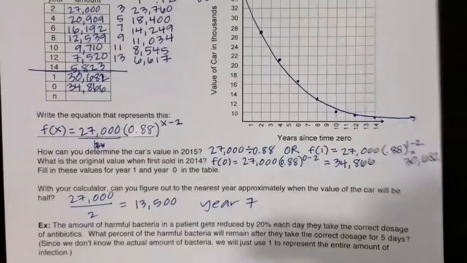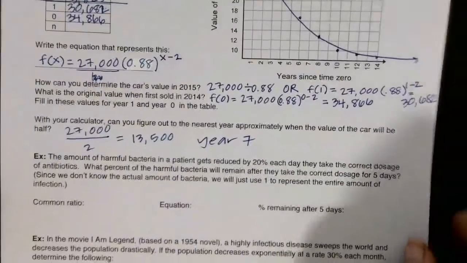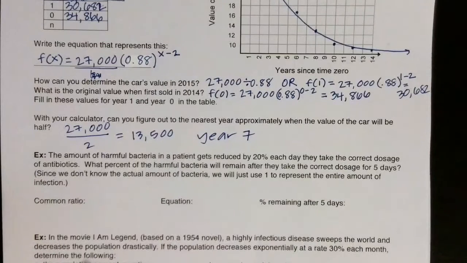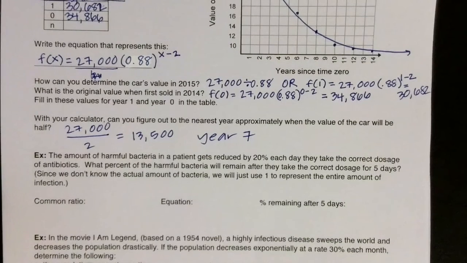Now we're moving on to another example, which is bacteria. The amount of harmful bacteria in a patient gets reduced by 20% each day they take the correct dosage of antibiotics. What percent of harmful bacteria will remain after they take the correct dosage for 5 days? Since we don't know the actual amount of bacteria, we will just use 1 to represent the entire amount of infection. So you were 100% infected, I guess.